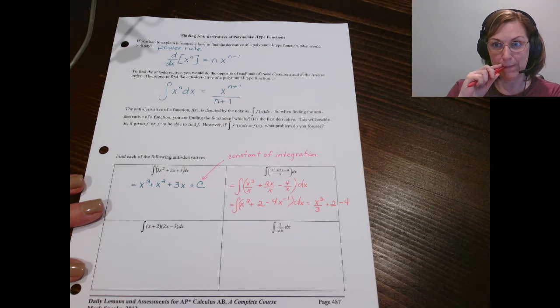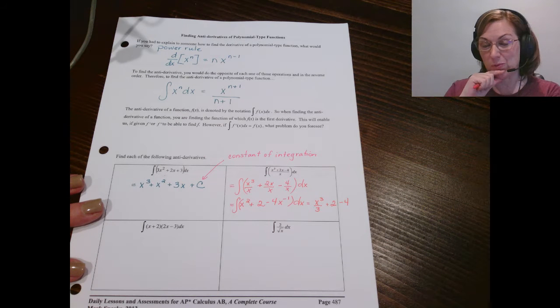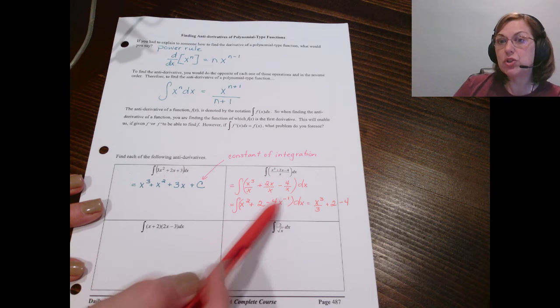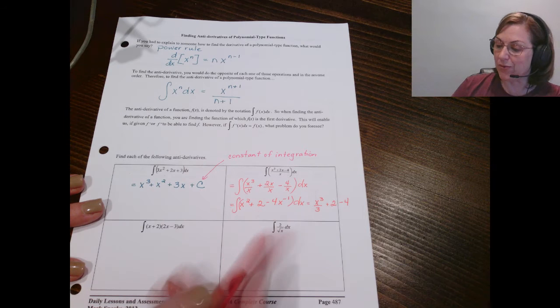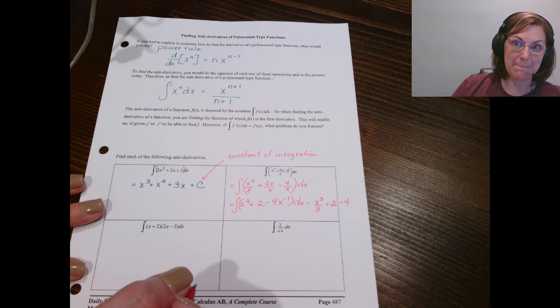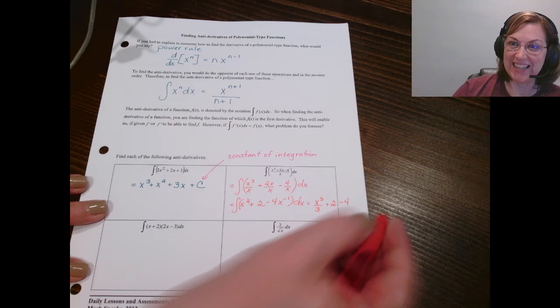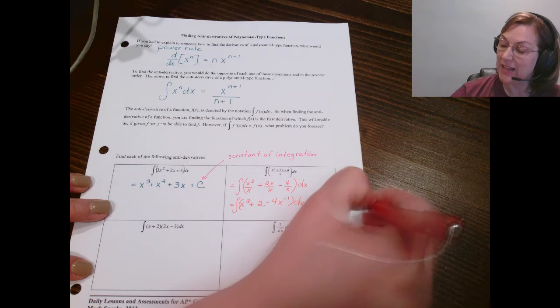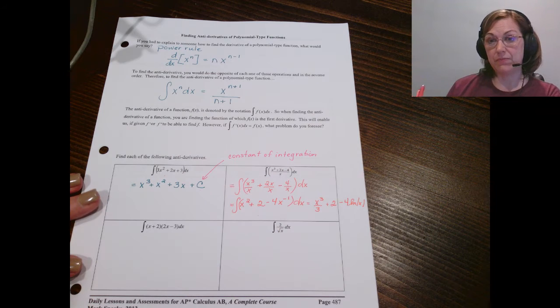Uh-oh. If I increase the power by 1, I get x to the 0. Okay, friends, look at it back like this. Whose derivative is 1 over x? I hope you're thinking ln of x, and you would be right. That is an exception.